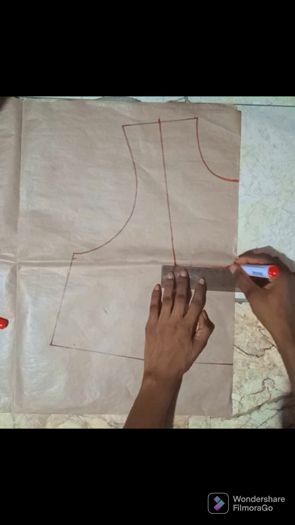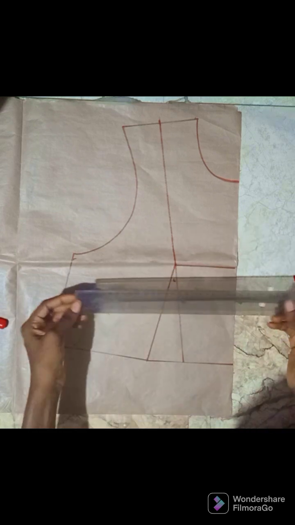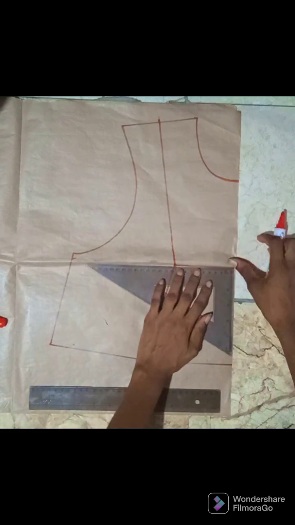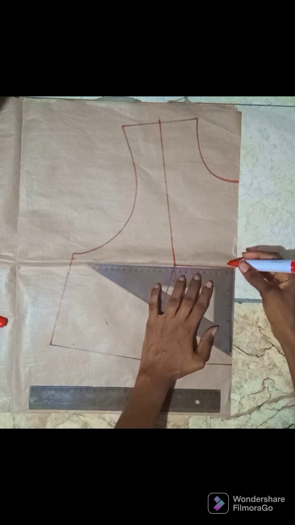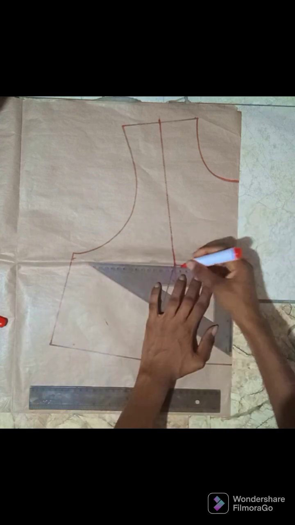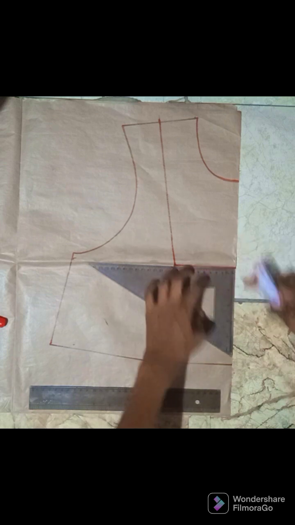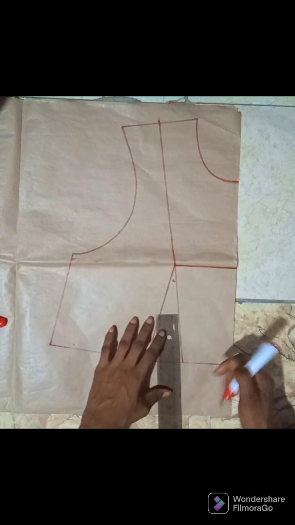Then after that, I'm going to square out a line from my bust point to the center front. When I say square out a line, you need to use your square so that the line will be straight. So where's my square? This is my square. It has a 90 degree angle. You place the base at the center front or the straight line of whatever pattern you're drafting, and you draw out your straight line. So it's going to give you a straight line. This is our bust area, our bust line.